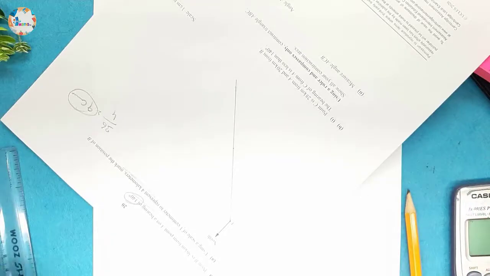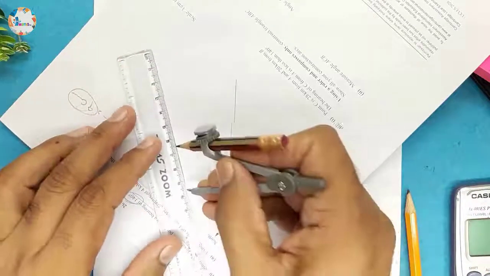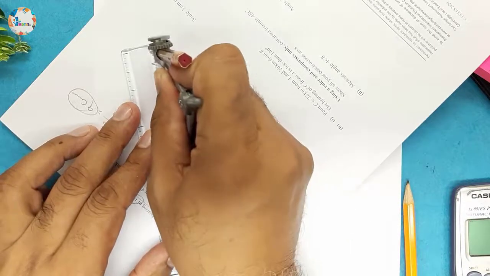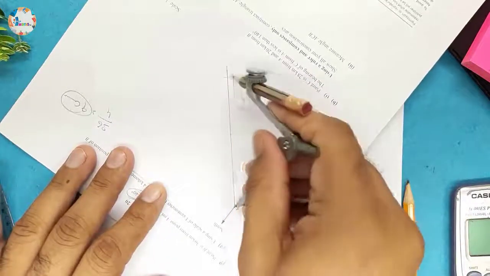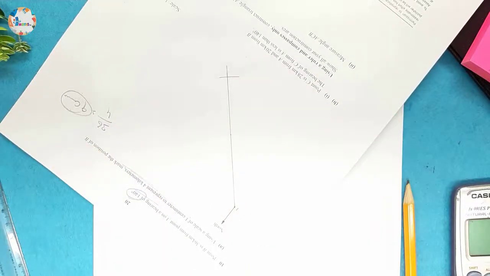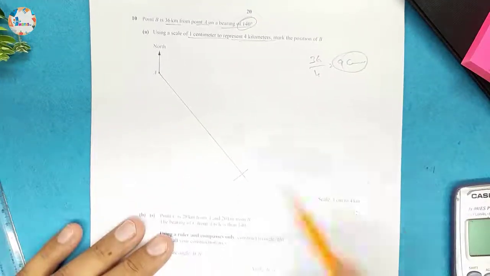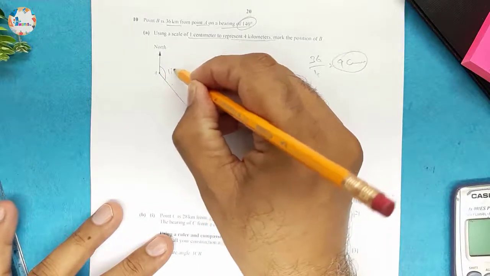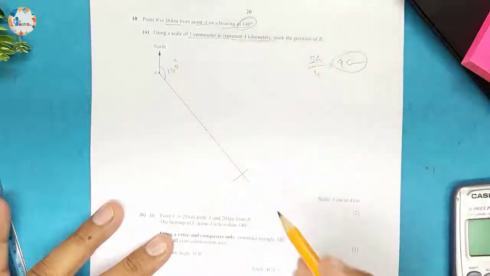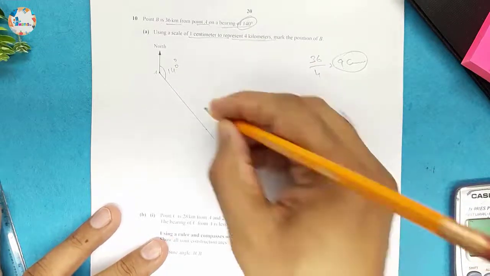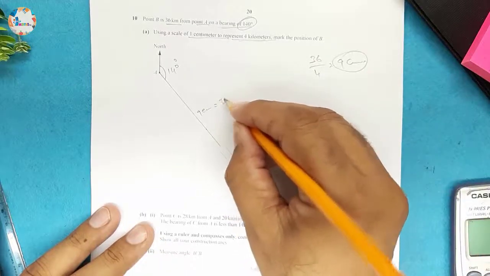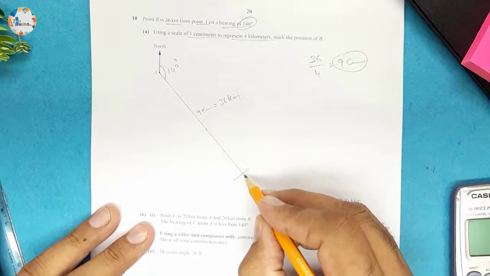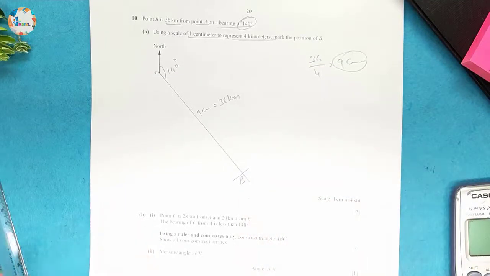So we can use the compass basically, and open it to 9 centimeters like this one, and the point of intersection, this one will be the required point, and we can move this over here, and this bearing is 140 degrees as required, and this is point B. We can write here 9 centimeters, which is equal to basically 36 kilometers, and this is point B. We can mention here B.